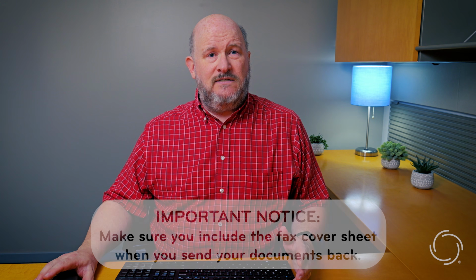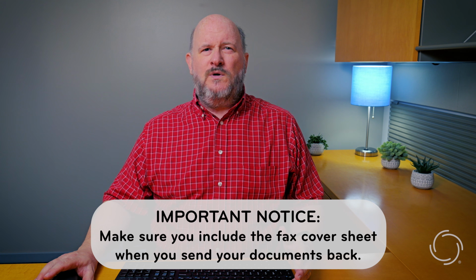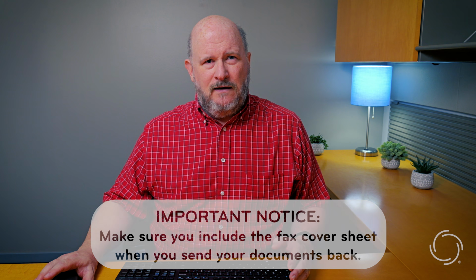Inside the envelope, you'll find a fax cover sheet. This cover sheet is important. Make sure you include it when you send your documents back. It helps CERT match your paperwork to the right claim.